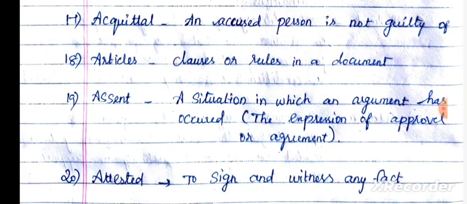It is assent. Next one is attested: to sign and witness any fact. Like the police officer sometimes asks the public, did you witness something there? Did you witness the offense committed in this area? And if the people around the area accept it, they will sign and witness the fact.